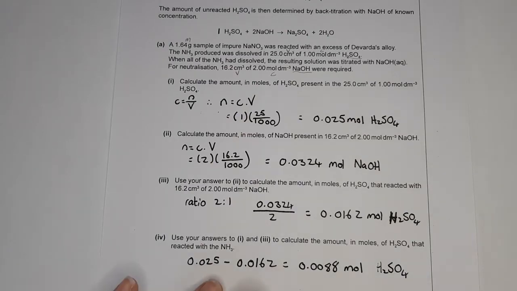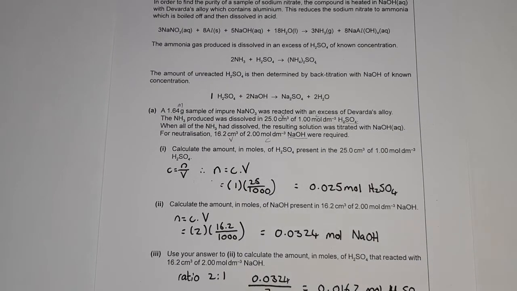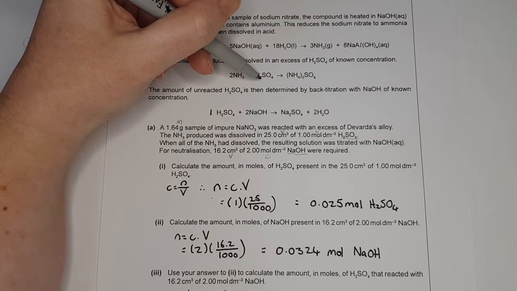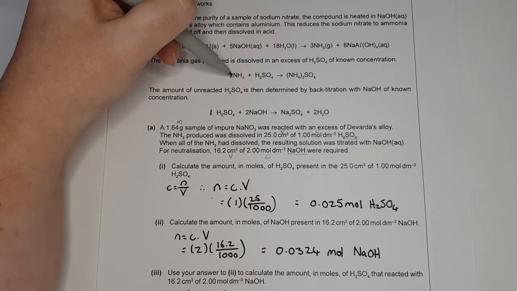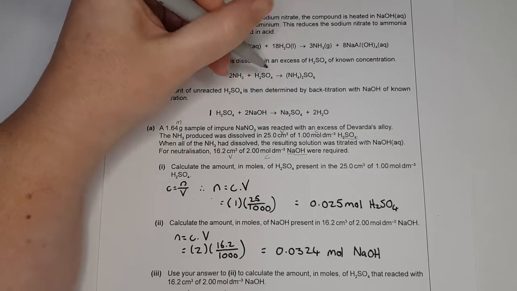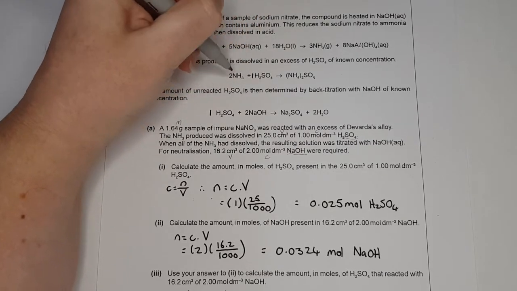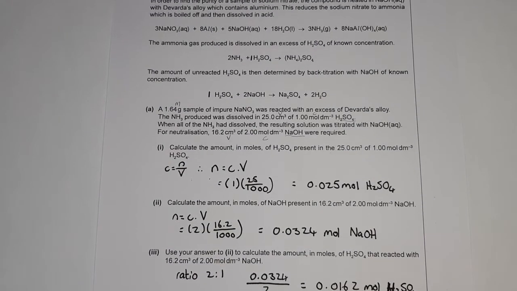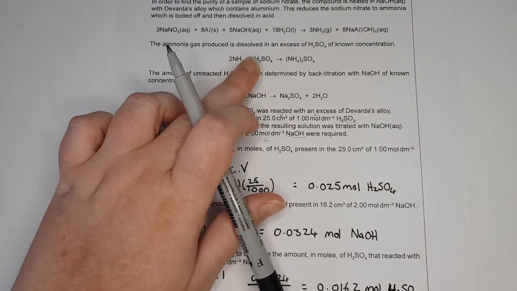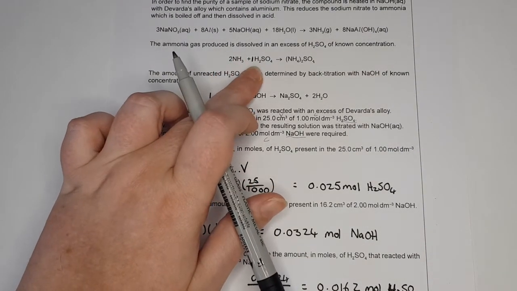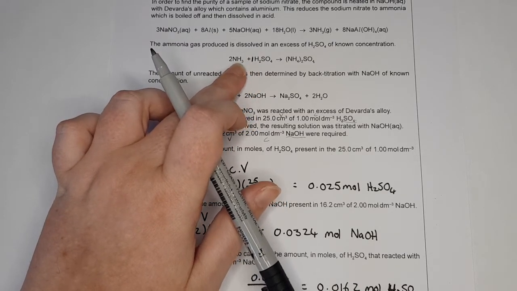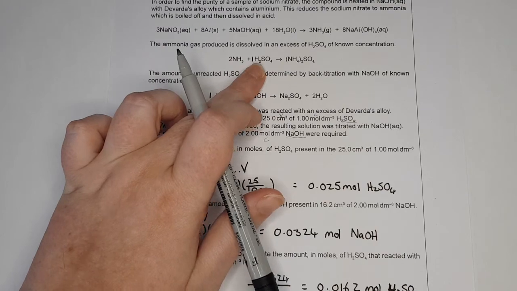My equation says that I had H2SO4 reacting with ammonia, and that's 2 to 1. So if this is the H2SO4 moles, and it reacts in the ratio of 2 to 1, that means I had double the amount of ammonia as H2SO4.